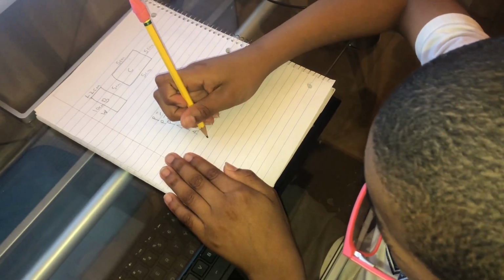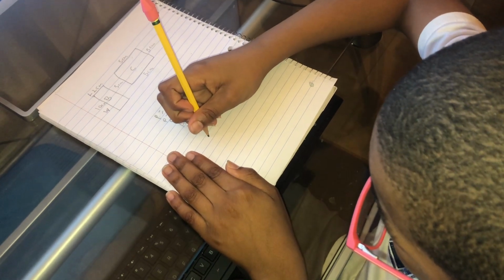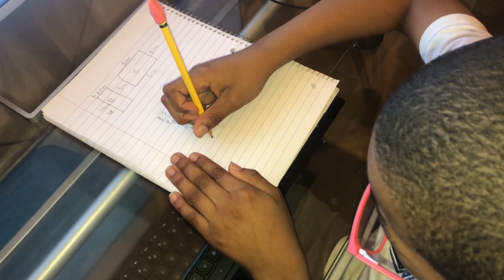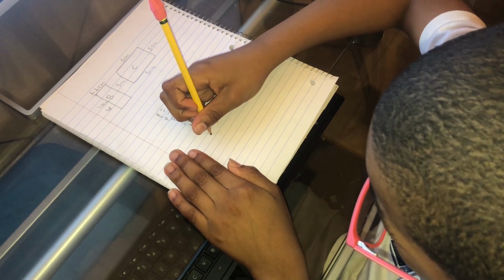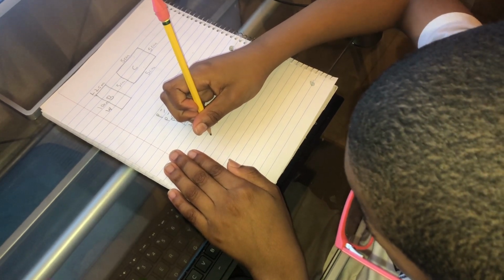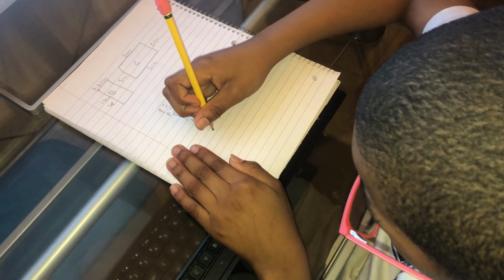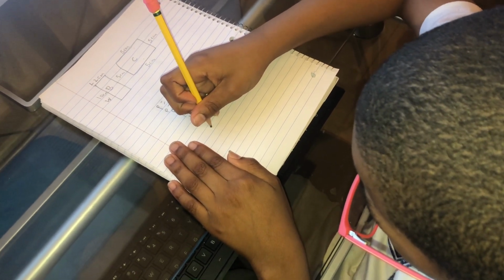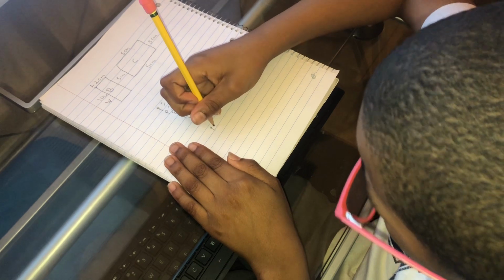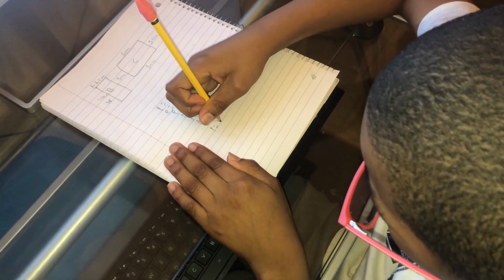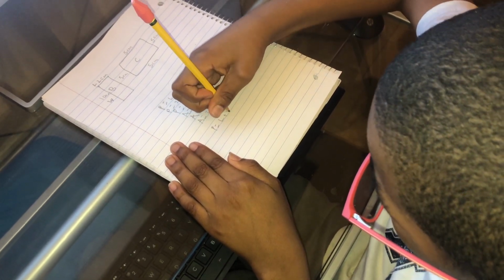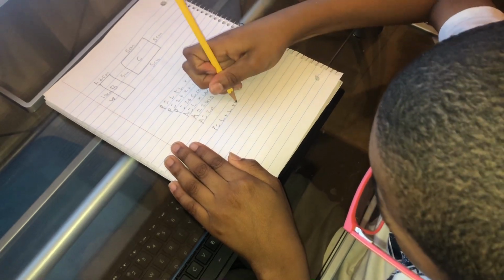So now we're going to get the measurements for our shape C, which is actually a square. So with a square, all sides are equal. So 5 centimeters is for the length and 5 centimeters is for the width. So we're going to write our perimeter formula. P equals L plus L plus W plus W.